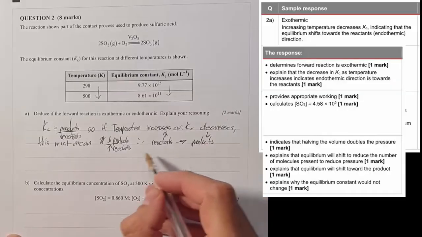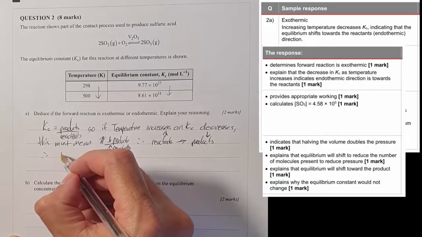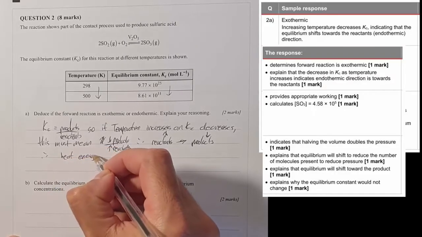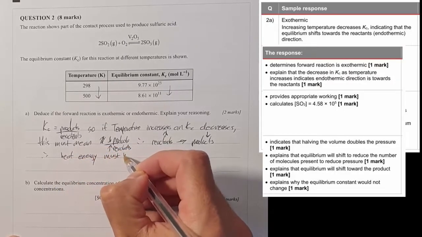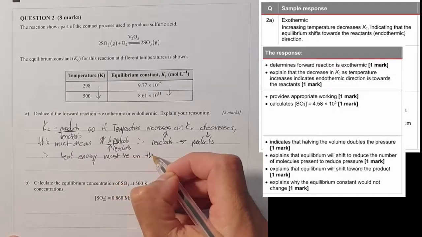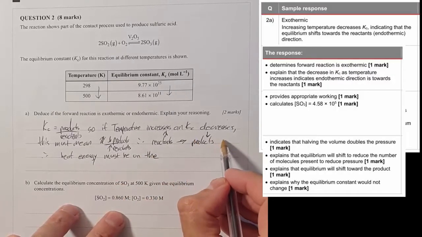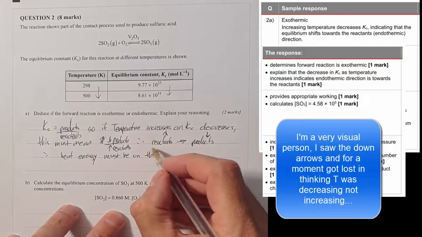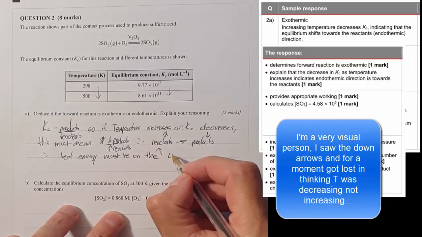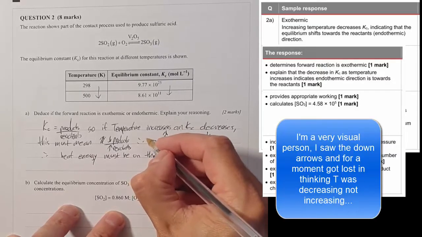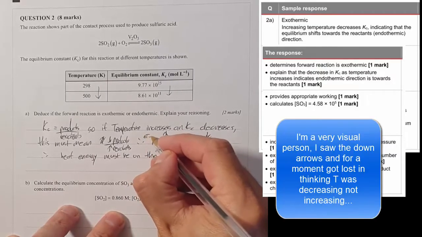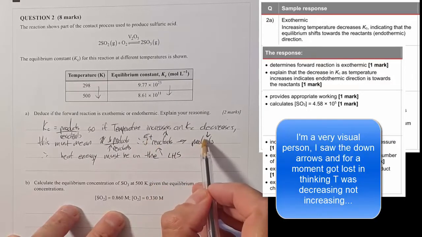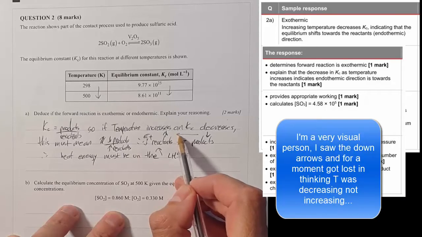Therefore, heat energy must be on the, so if we're decreasing the energy, must be on the left hand side. So this is energy. So we decrease the energy, that decreases the products and increases the reactants.